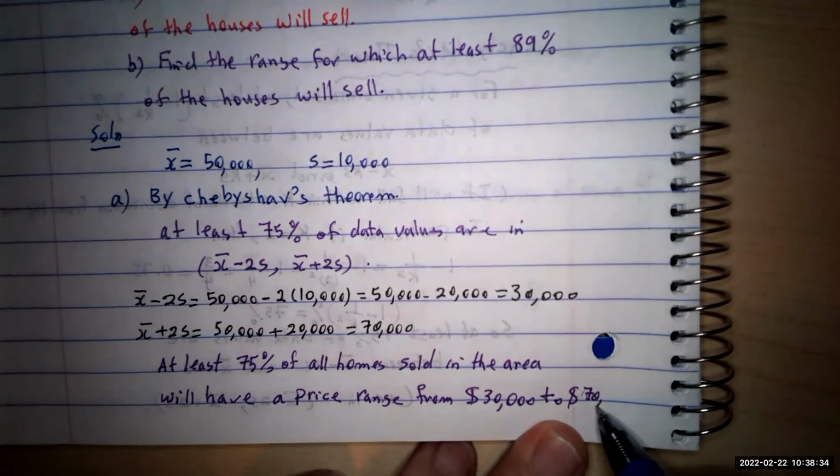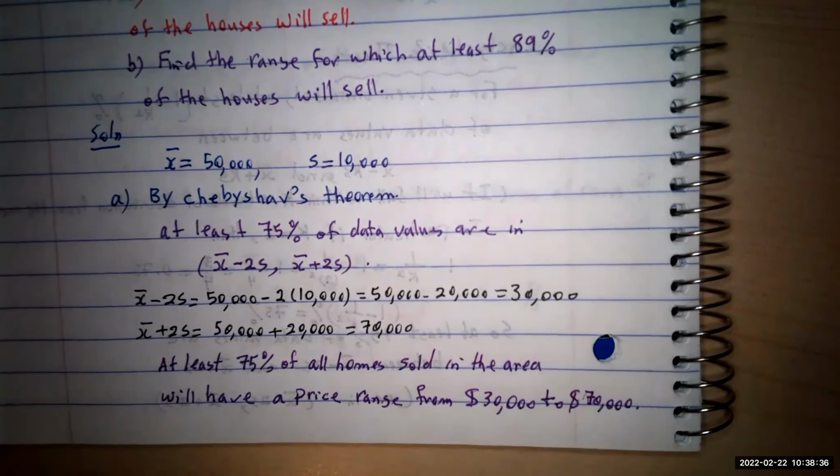So that gives you a nice idea of what's going on with house prices for that specific region. Okay, that is going to be one.